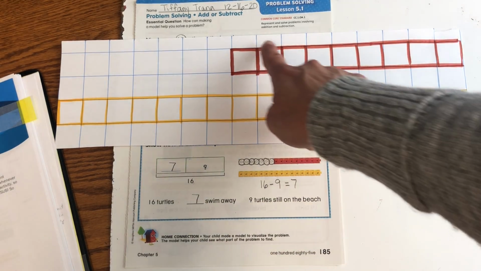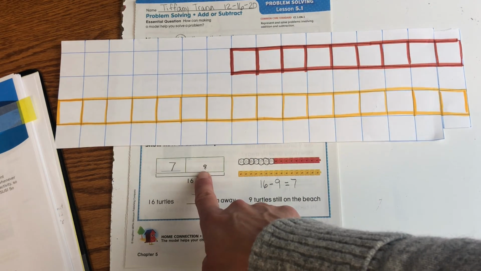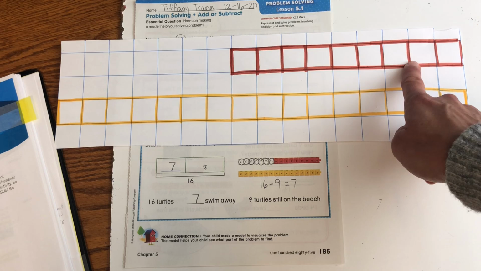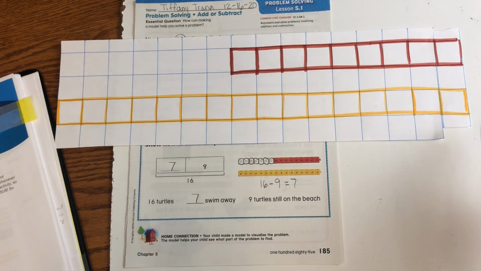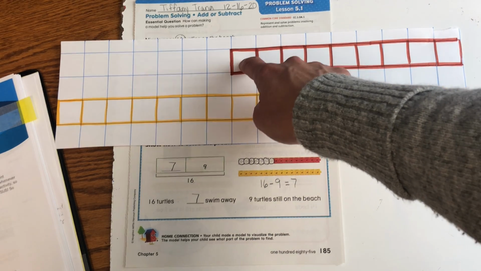Then I have 9 represented with the red cubes to the right because the 9 part is to the right, isn't it? I love that. Let's count and make sure there are 9. 1, 2, 3, 4, 5, 6, 7, 8, 9.